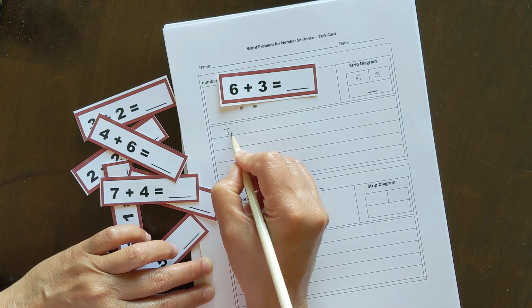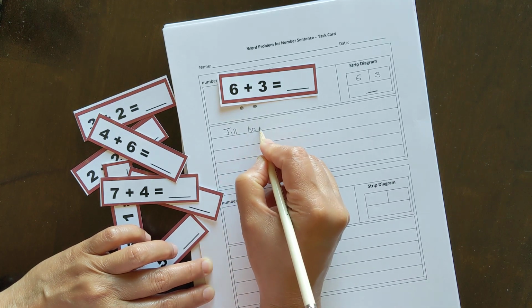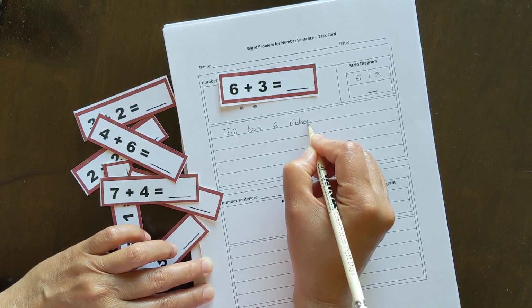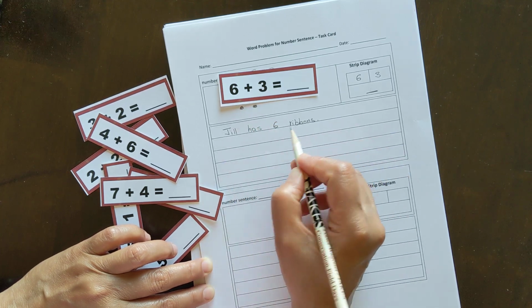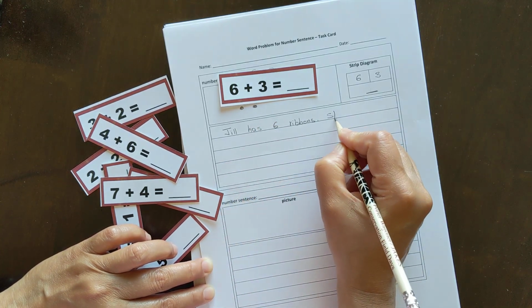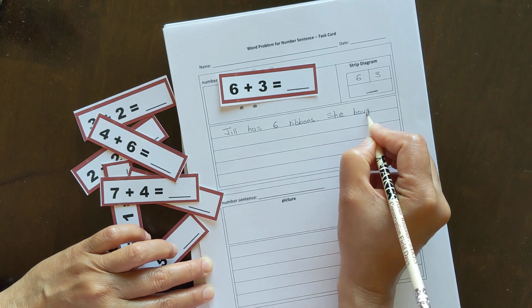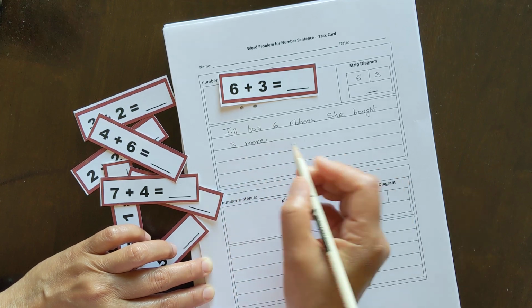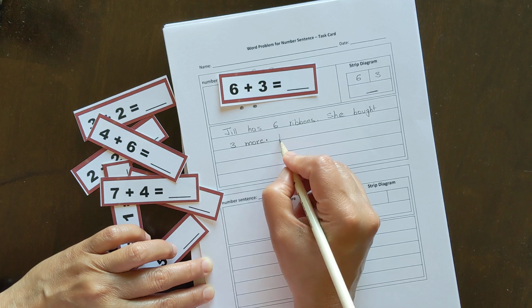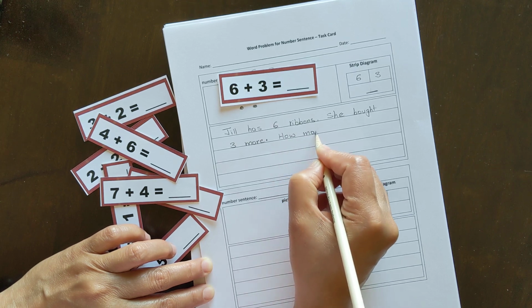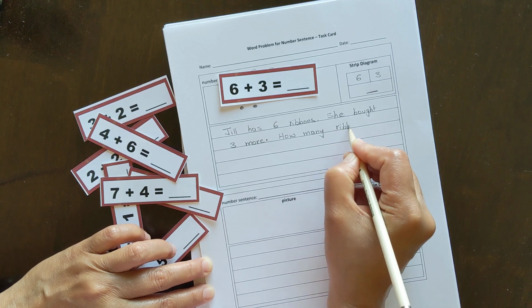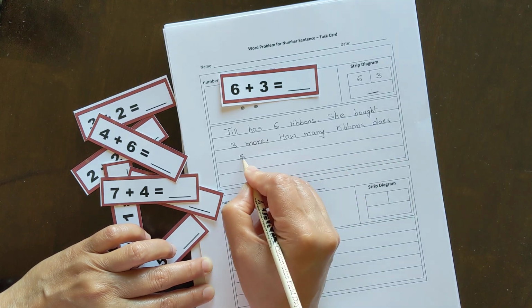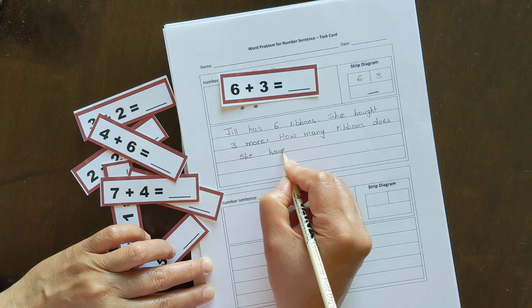Like Jill has 6 ribbons. So the is still information. She bought 3 more. And the question is, how many ribbons does she have now?